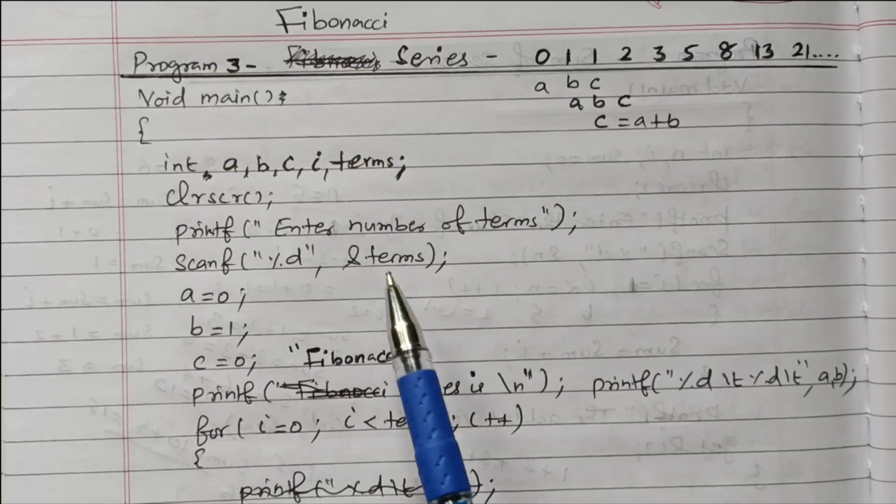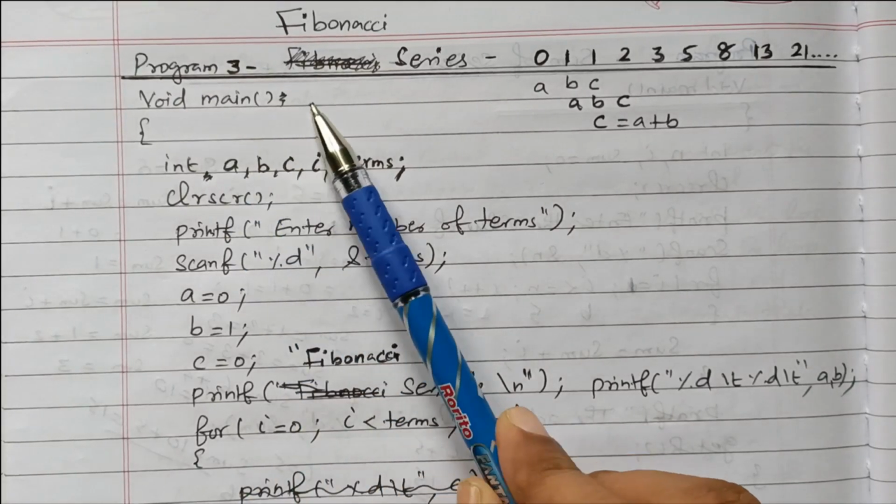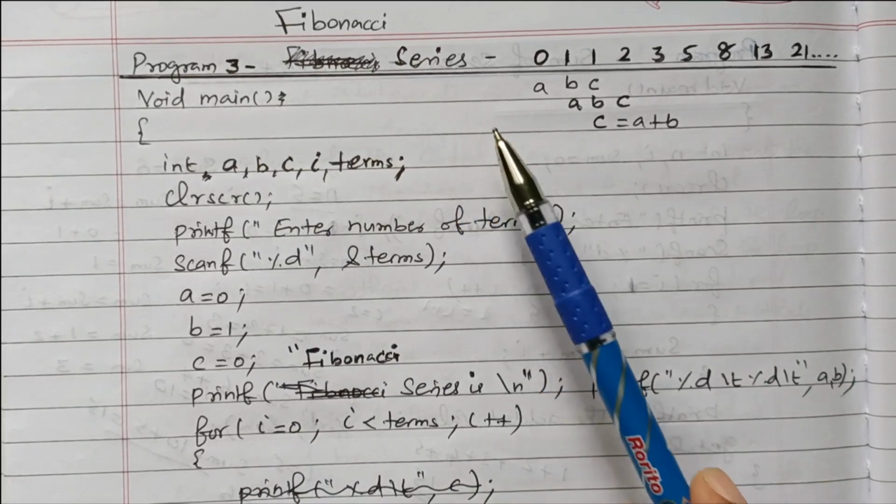Welcome viewers, in this video we will see the program to generate the Fibonacci series using C programming language.